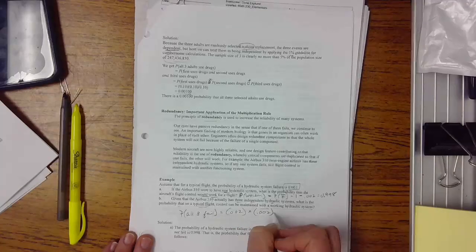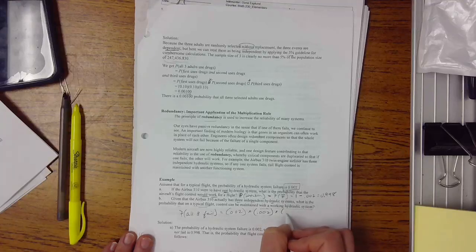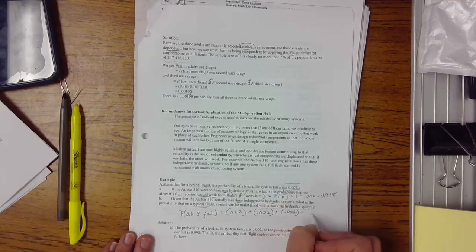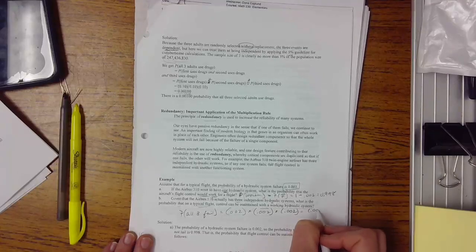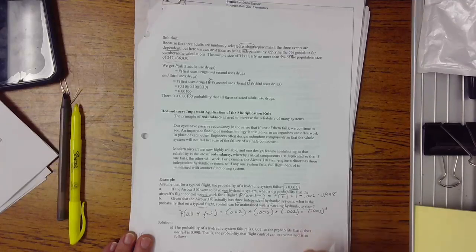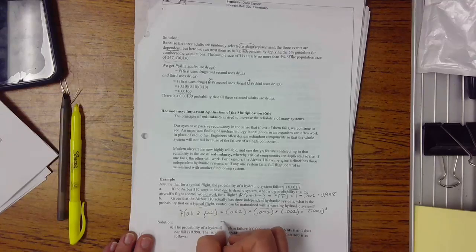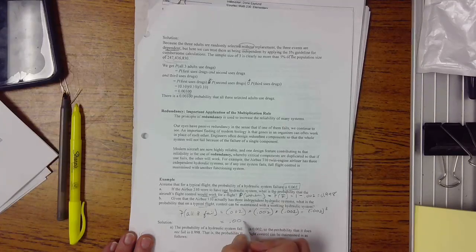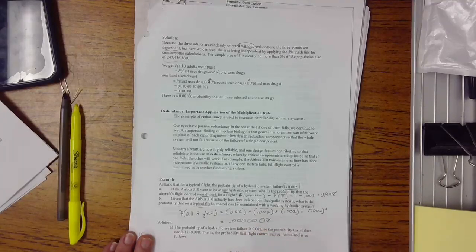And the third one would also be 0.002, which is the same thing, remember, as 0.002 to the third power. In this case, the probability that all 3 would fail would be 1, 2, 3, 4, 5, 6 zeros, and then 2 to the third, which would be 8, which is a very, very small number.